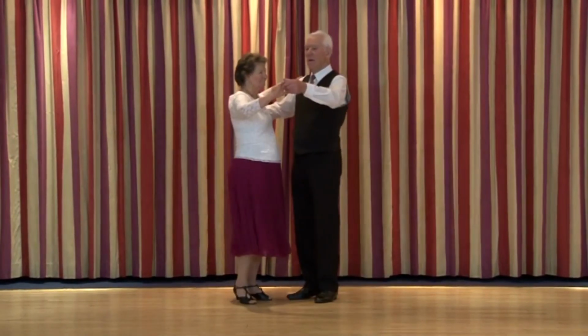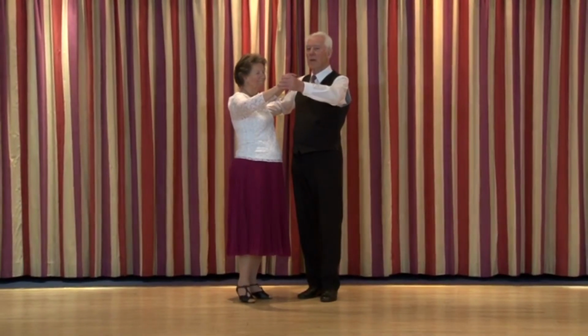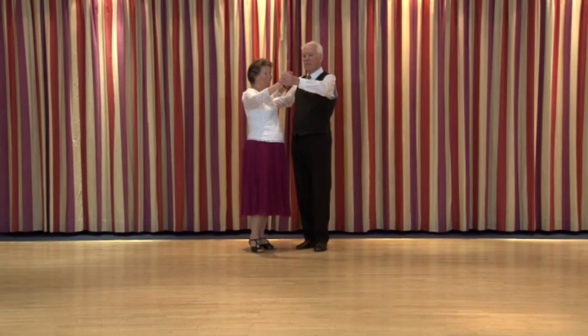Right, this dance is the Chadwick, one of the older dances. And we start this in loose promenade hold. And we're going to go 3 walks along line of dance with a pendulum action, to do the same thing against line of dance, and we repeat that for the first 8 bars.